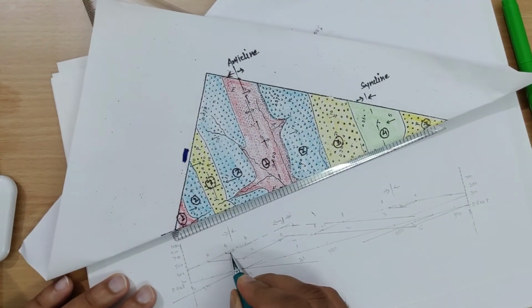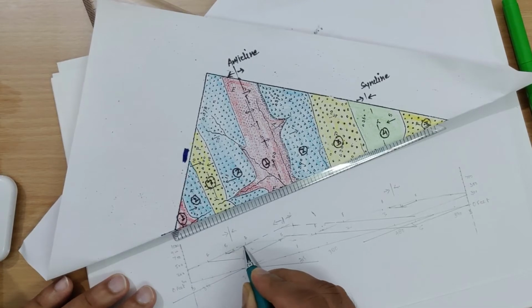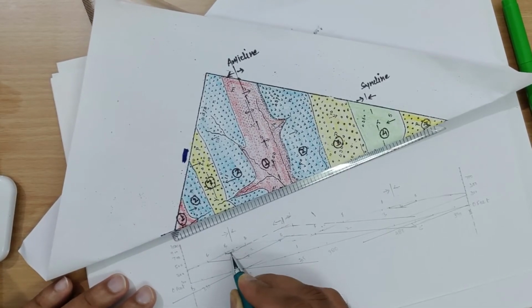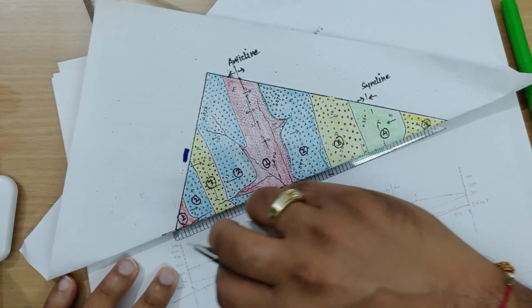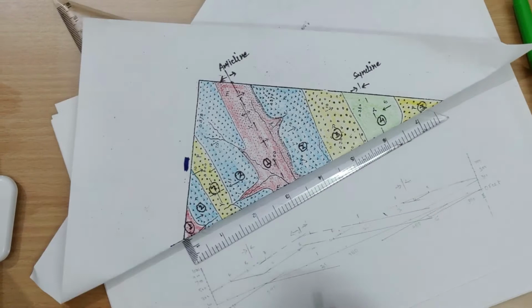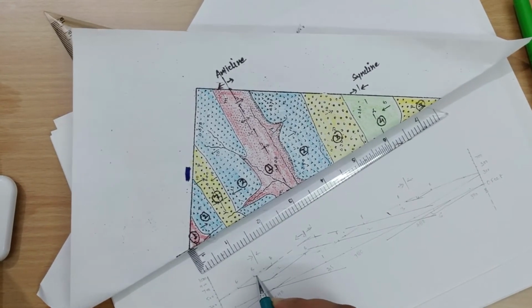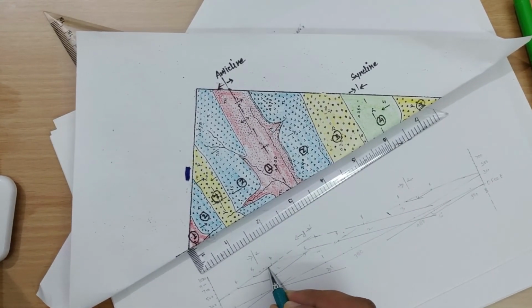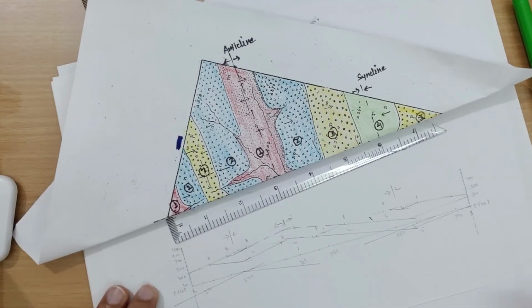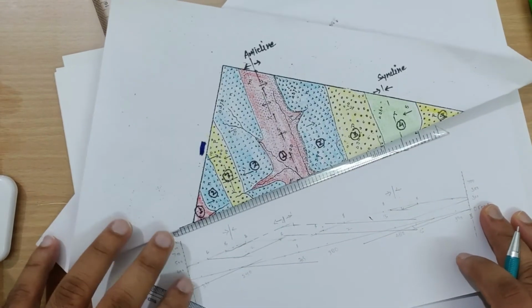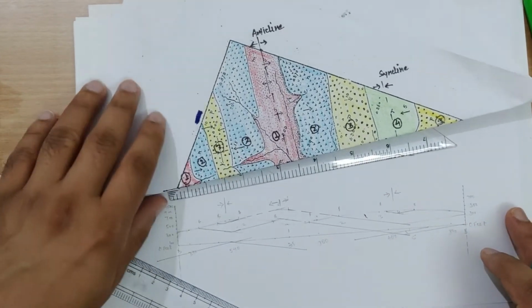So here we have the bed 2 folded like this, and here we have bed 3 and bed 2. Now let's draw them prominently by using some pens.